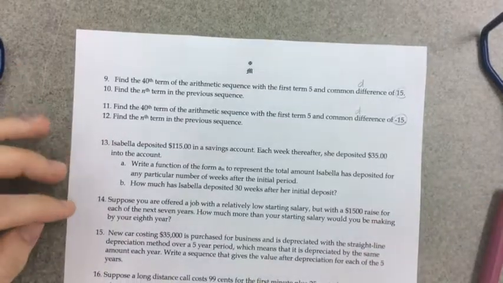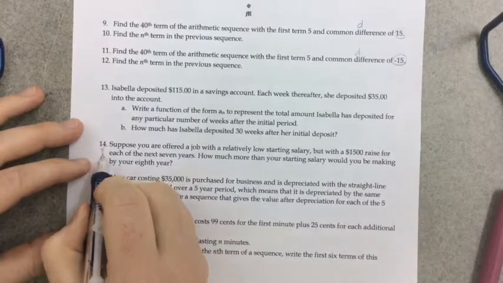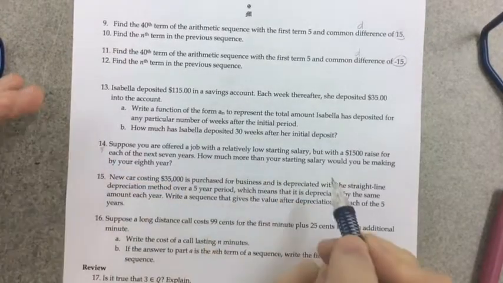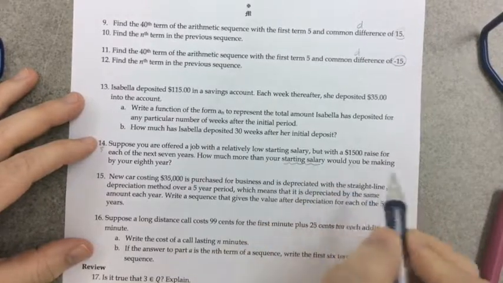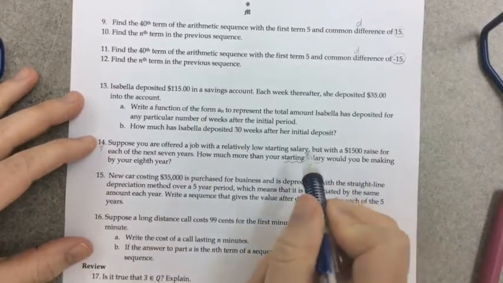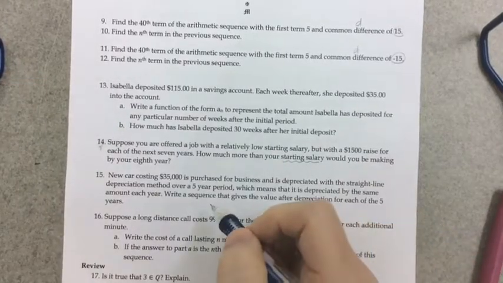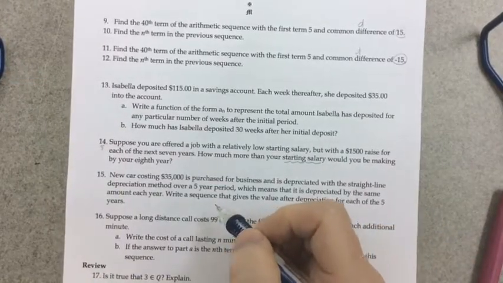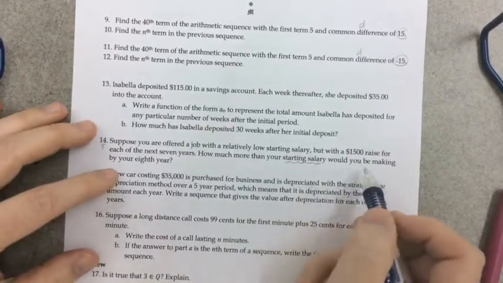And then the next thing I want to just emphasize, for number 14, you don't need to know what the starting salary is. That's irrelevant to the question because it's asking how much more you would be making after the 8th year, or by your 8th year.